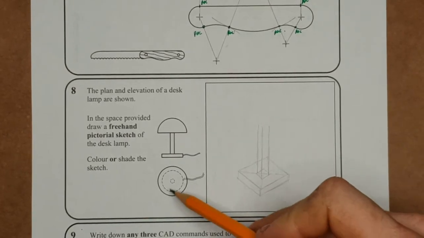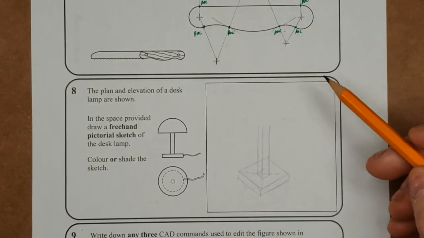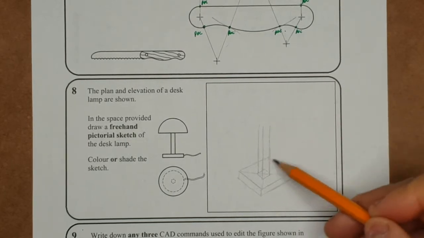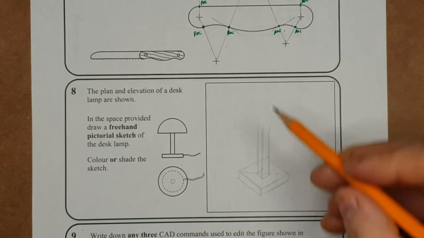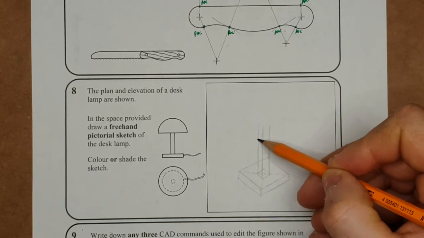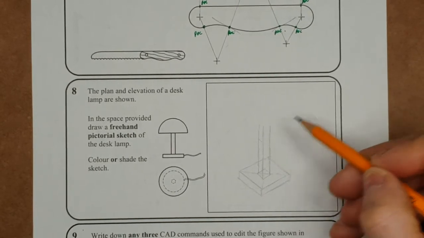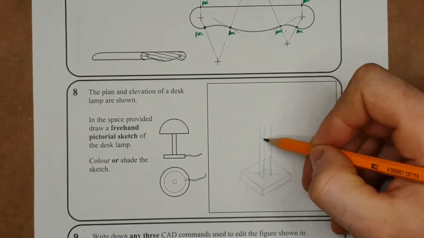I know that that hemisphere up top is going to overhang and overshadow a lot of this, but I'll just get my proportions somewhere near correct first. That would be the top of it, roughly around there.